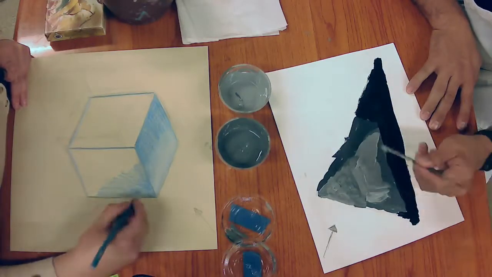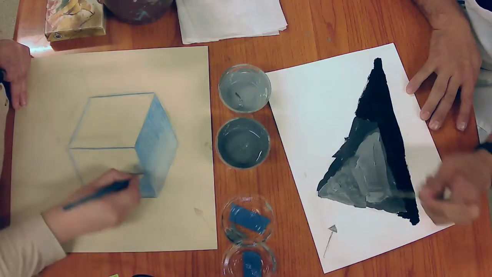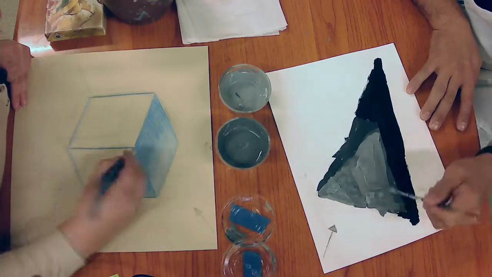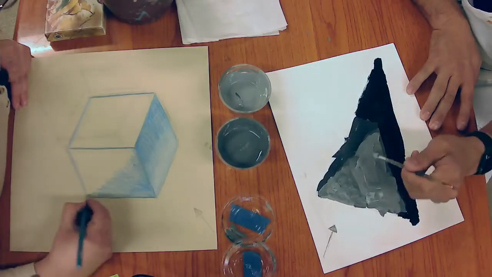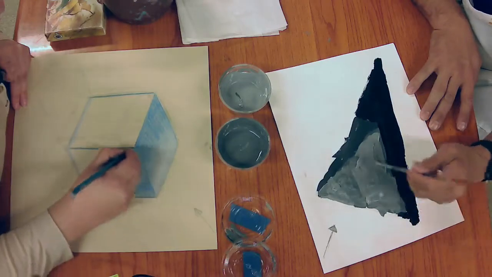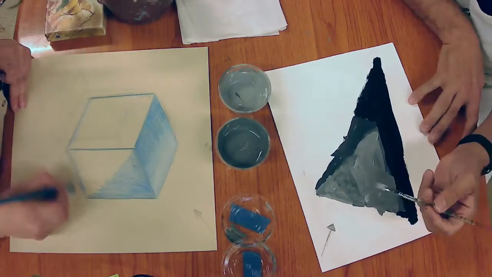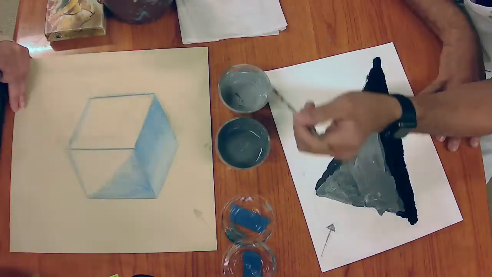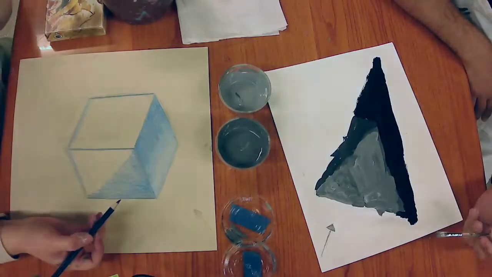Kind of color in a kind of triangular pattern like this. Kind of this half of the square, this half triangle. Going over that reflected light just a little bit with this color. And then I'm going to take this darker blue.